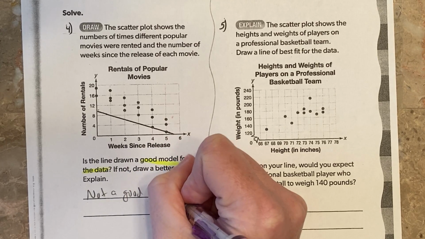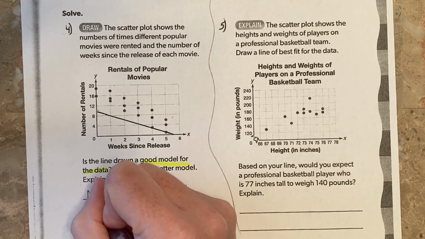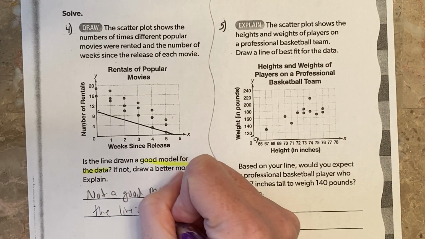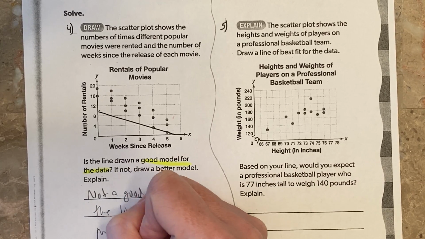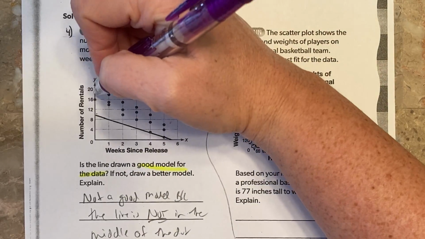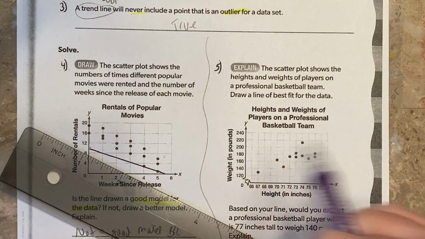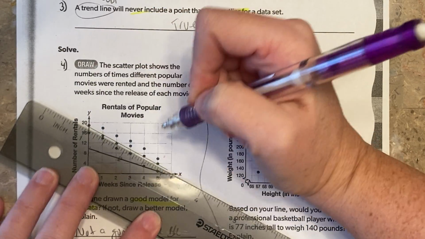Not a good model. What's wrong with this? The line is not in the middle of the dots. You should definitely be drawing it more in the middle of these dots somewhere.